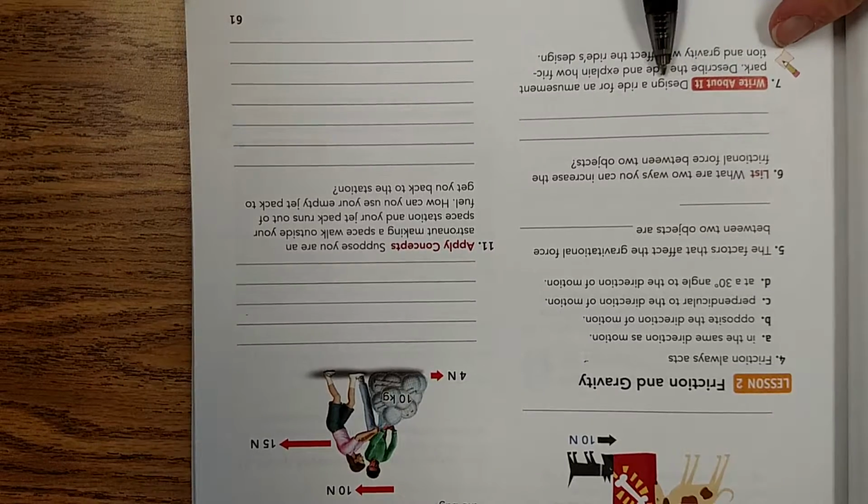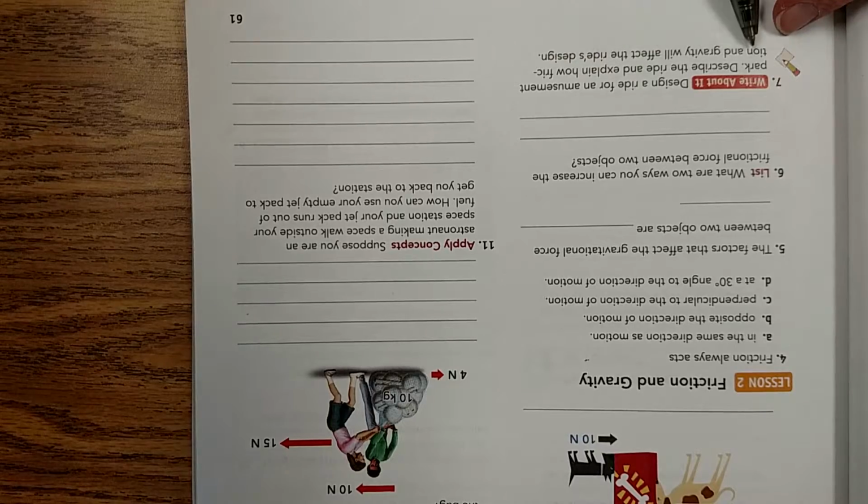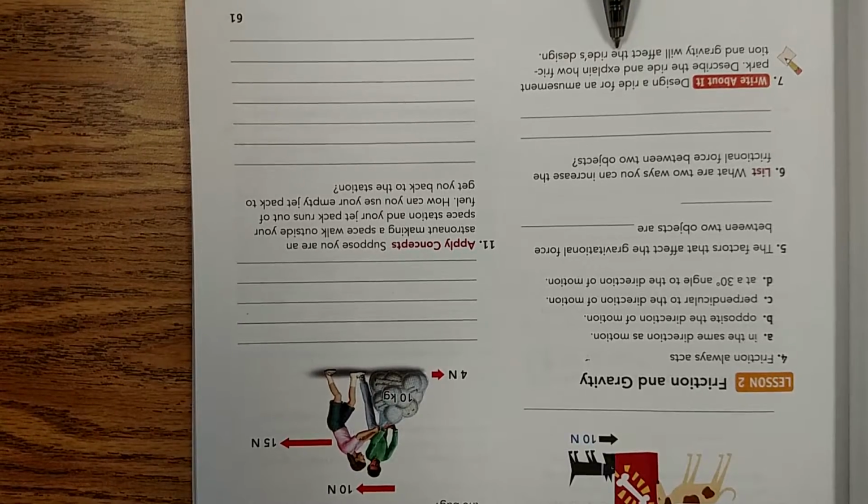And 7, let's write about it. Design a ride for an amusement park. Describe the ride and explain how friction and gravity will affect the ride's design.